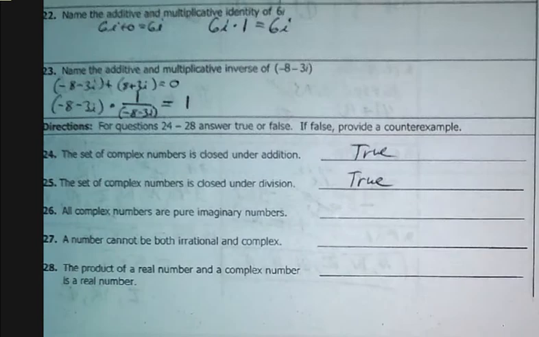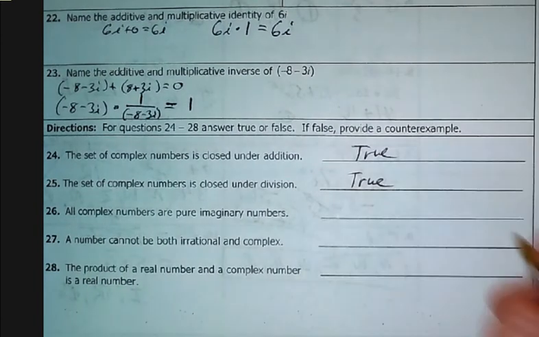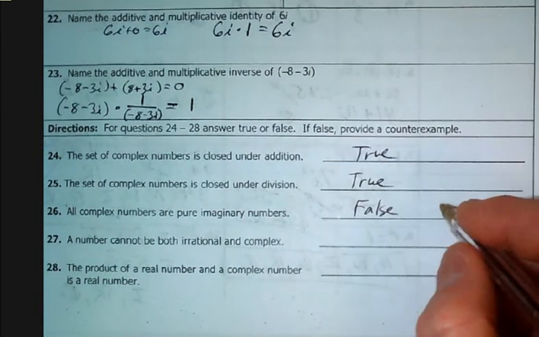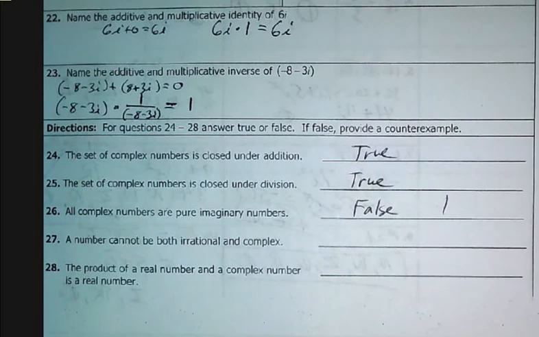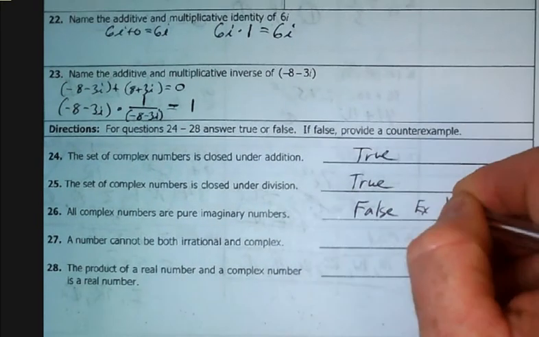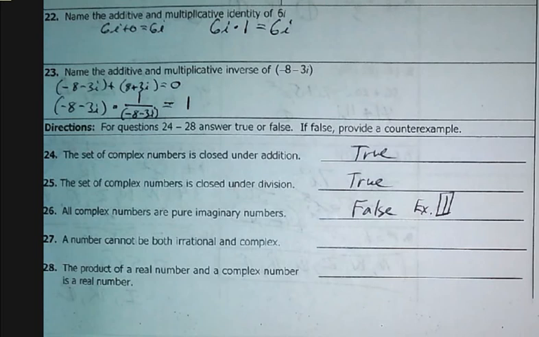26. All complex numbers are pure imaginary. That's false for sure. Give me an example of one that's not pure imaginary. 1. Very good. Example 1. Alright. A number cannot be both irrational and complex. False.